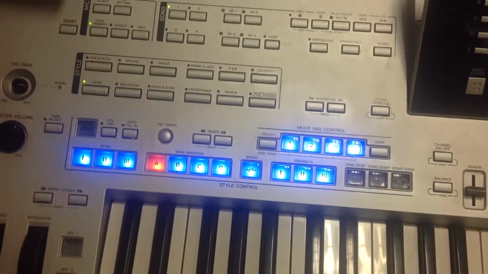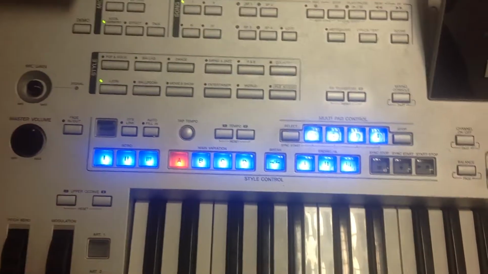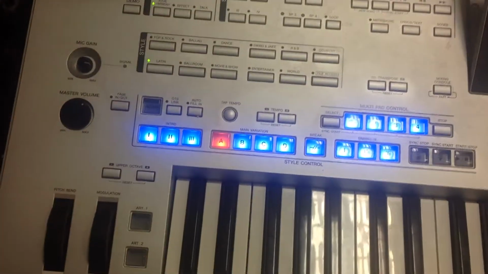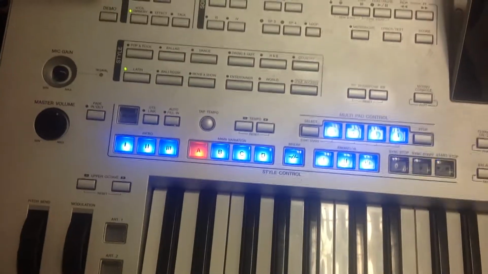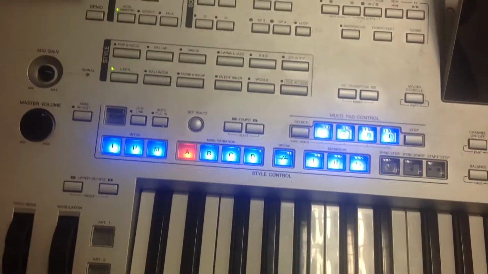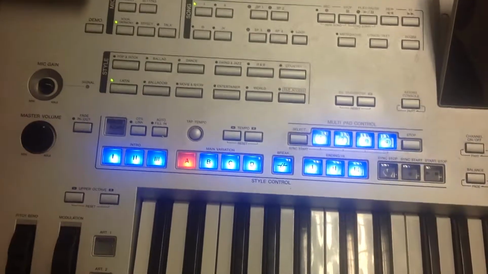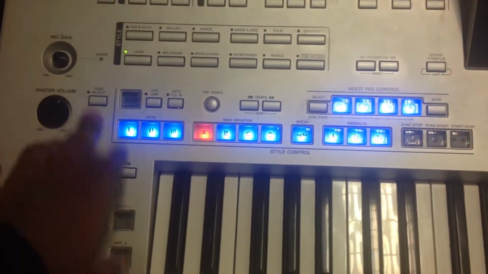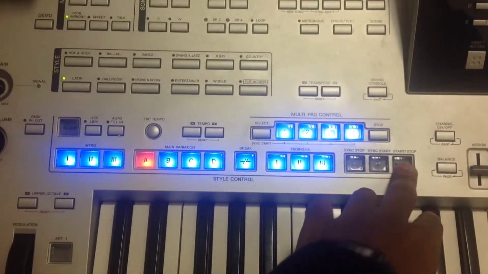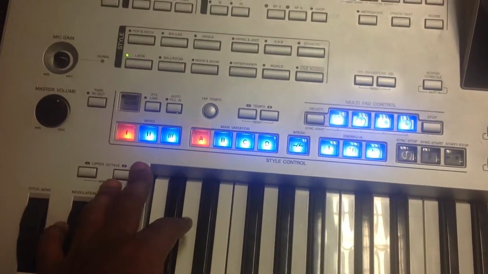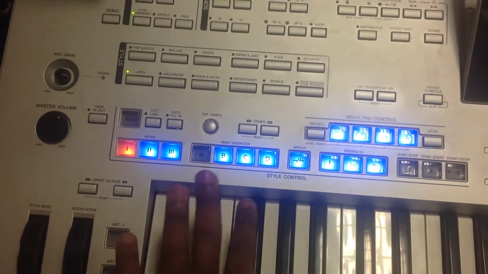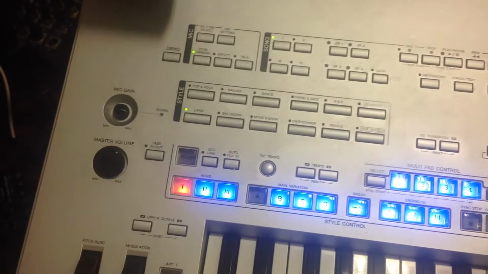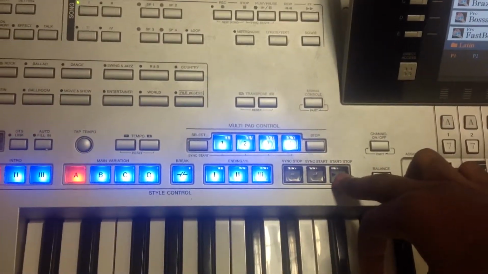Let me take that opportunity to tell you what the intro, the main variation, the break, and the ending buttons do. Intro is a short form of introduction. If you are doing the beat and you want a quick intro, you could just hit the intro button. I'll show you what it does. All it does is to roll. Let me start that again. I'll click the intro. I want to start my song well with a good intro. So I'll hit the intro button and I'll press start.